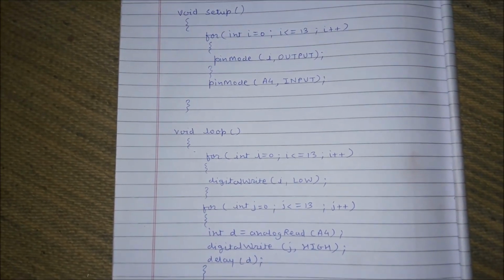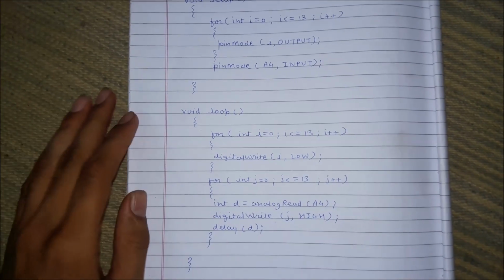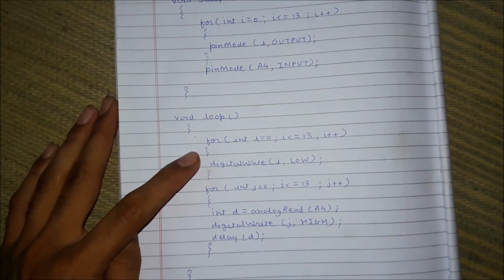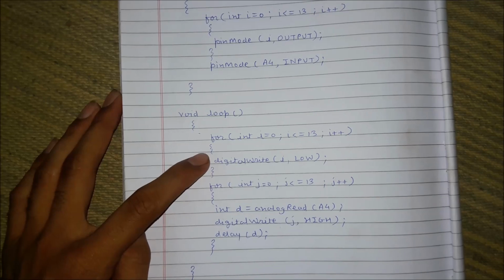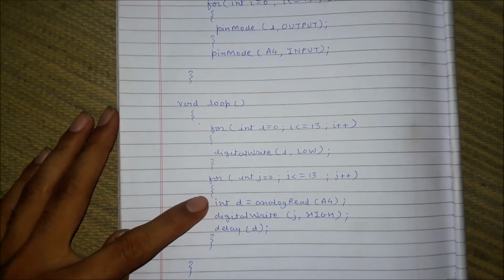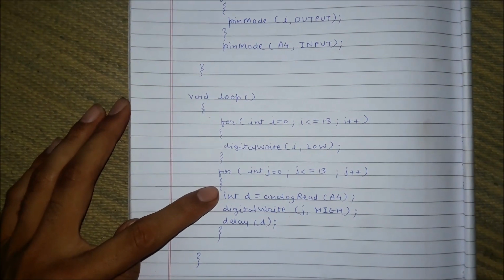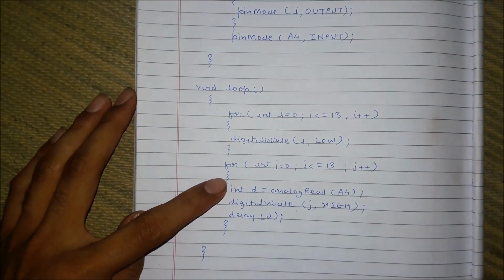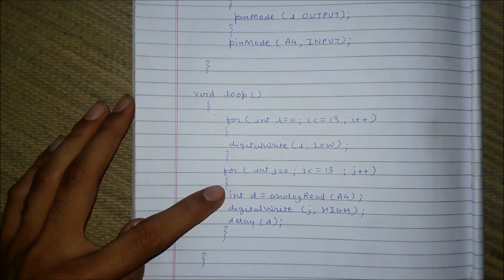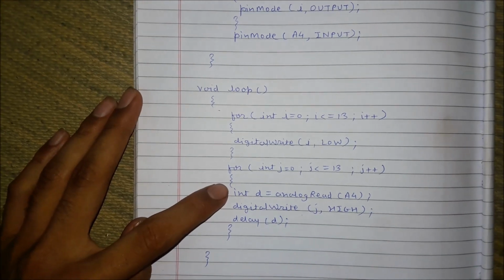The loop function will turn on the LEDs. It will be executed again and again. Initially all the LEDs are turned off using this digital write function in the for loop. In the second for loop, the analog read function will read the voltage at the A4 pin, which is from 0 to 5 volt, and it will store a value from 0 to 1023 in the d variable.